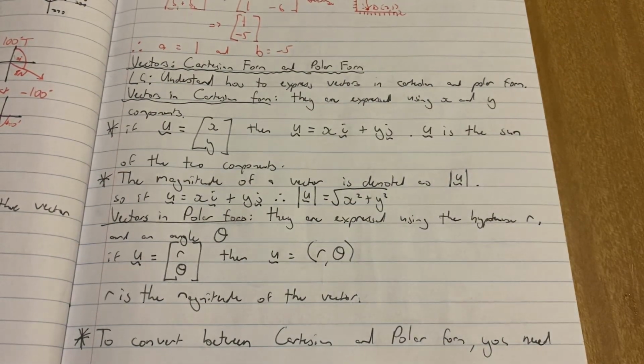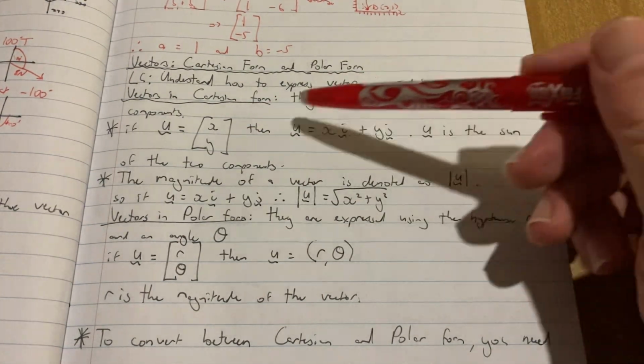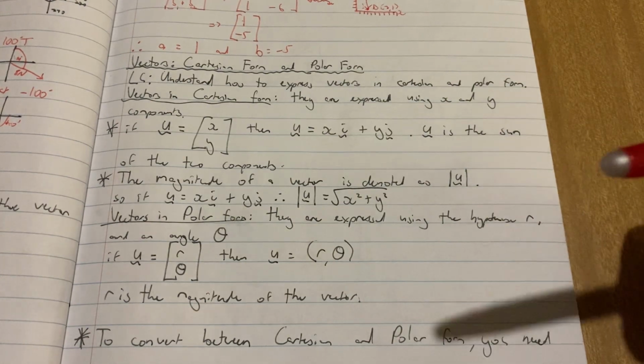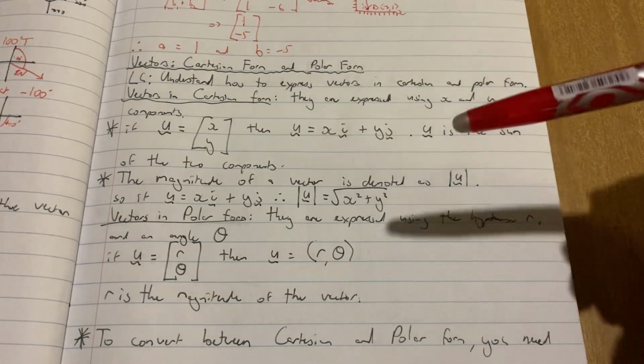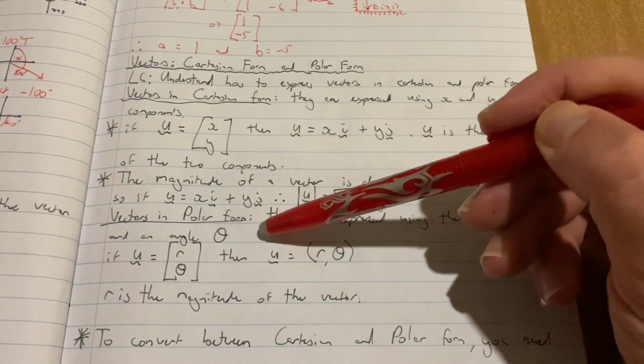Effectively for polar form, instead of showing it as our x, y components, and I know I can't see it right here, you'll see it in our next part here. Polar form looks at effectively the magnitude and the angle of the vector.